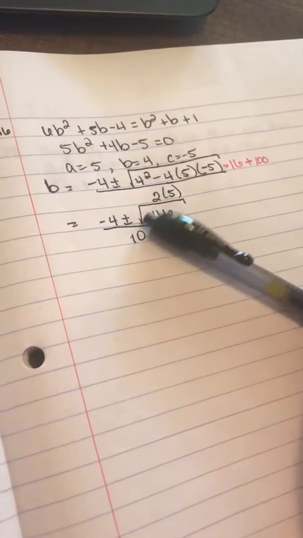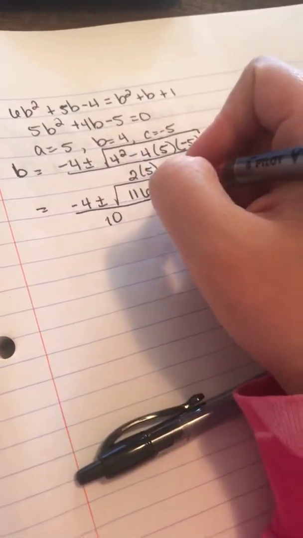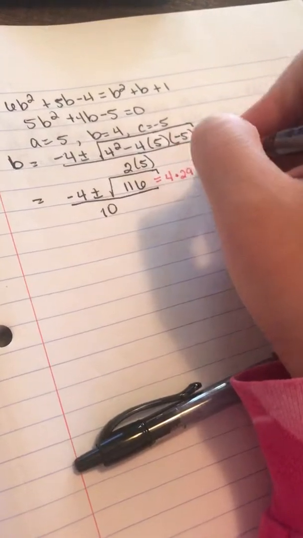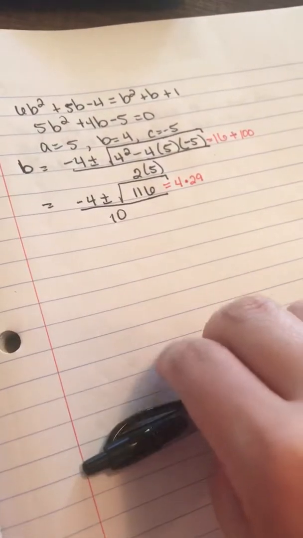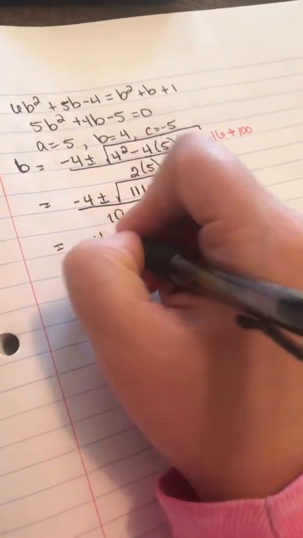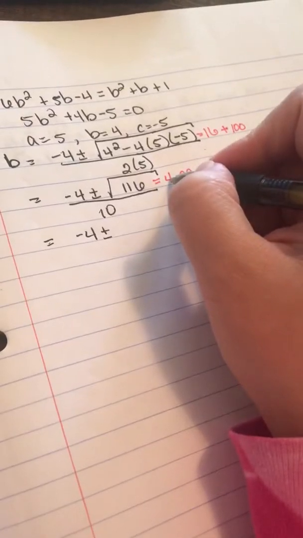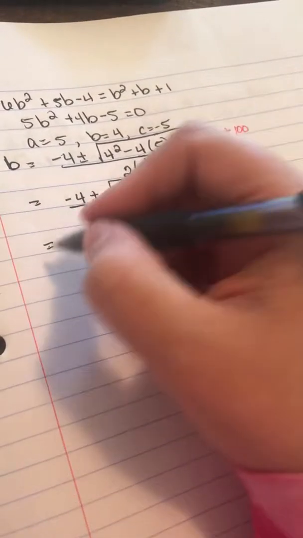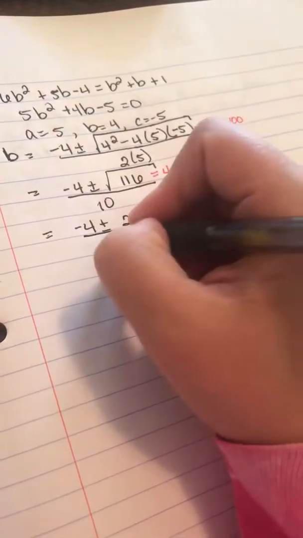Again, you don't have to do the decimal. You should try to simplify the radical if it will simplify. 116 is 4 times 29, since the perfect square in 116 is 4. So we would have negative 4 plus or minus 2 square root of 29, all divided by 10.